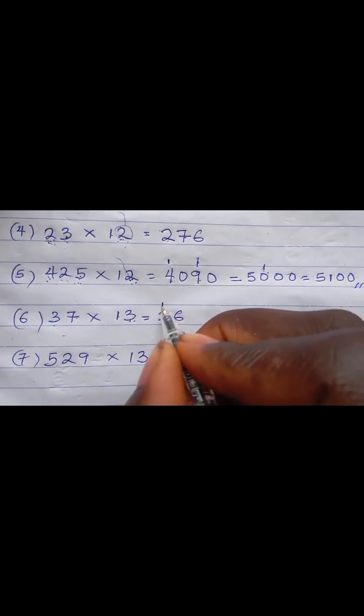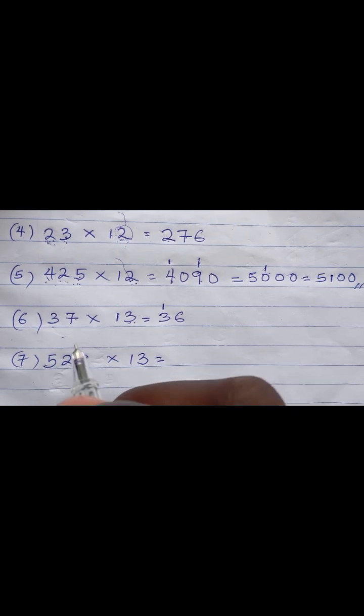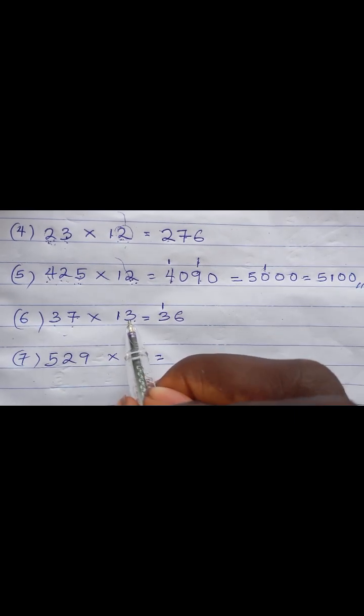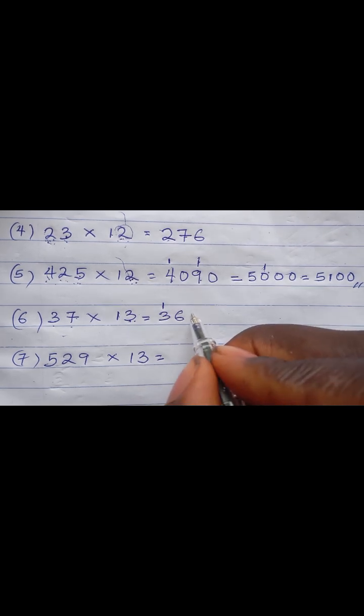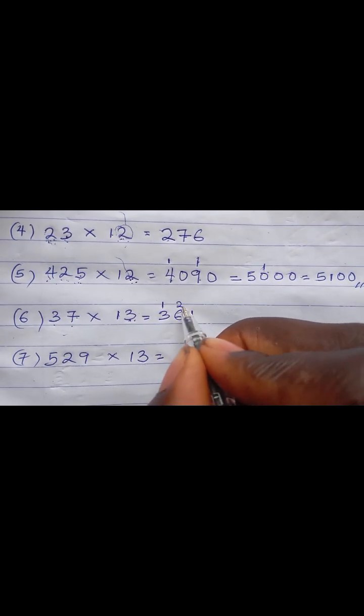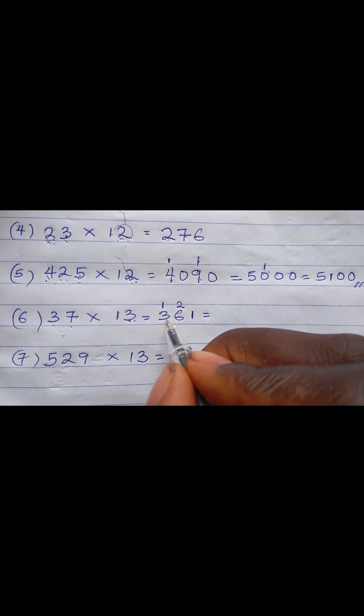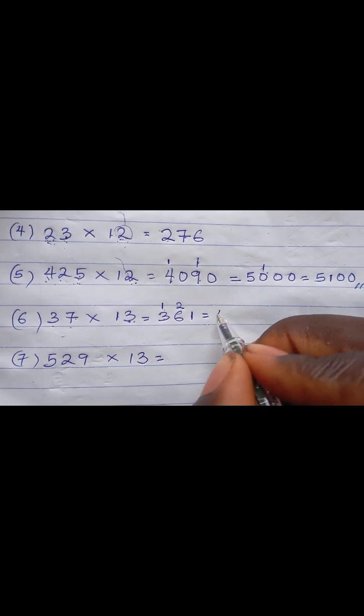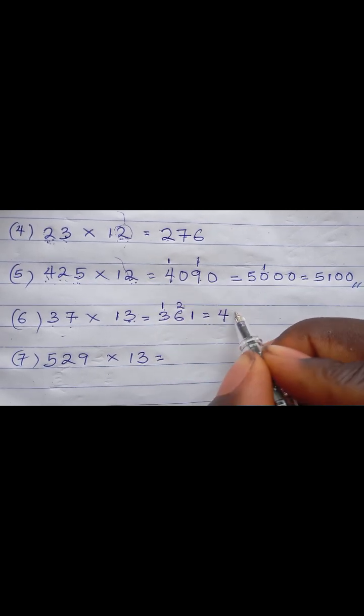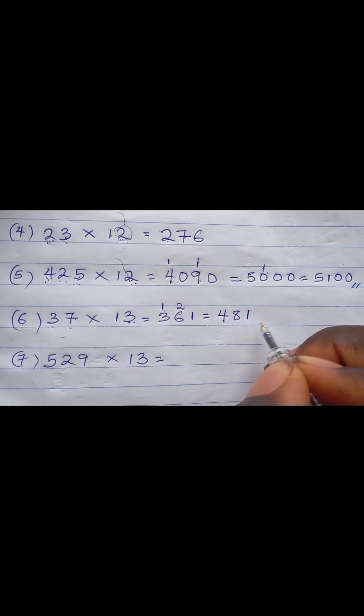So what's the next thing? That's correct. 7 times 3 is what? 21. 21, you write 1 and carry 2. So don't forget to add the ones you carried. So 1 plus 3 is 4, 2 plus 6 is 8, and then you have 1 here. And that's it.